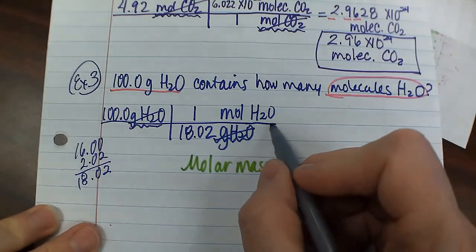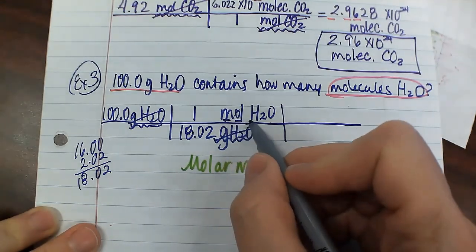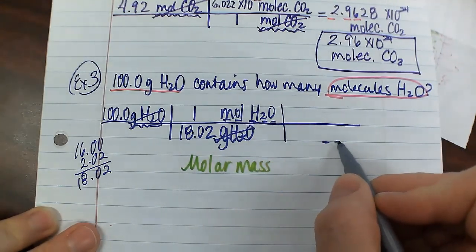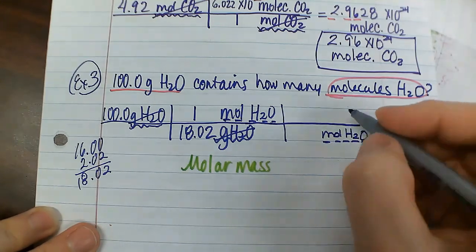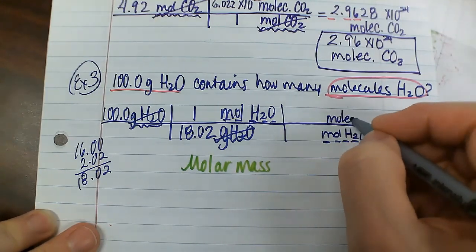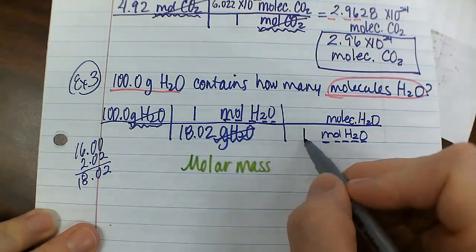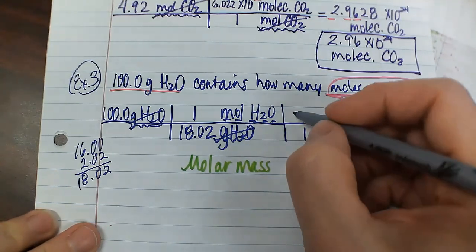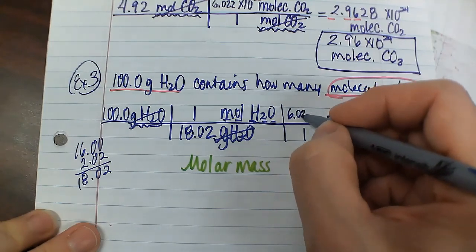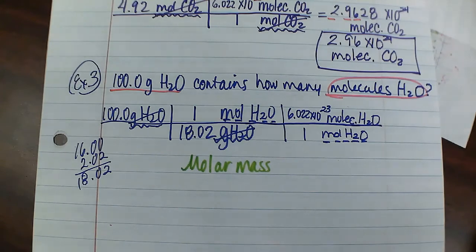So now I'm going to build some more fence. I'm going to take the moles of H2O, put that on the bottom, and then I'm going to put molecules of H2O on the top. Because I know from earlier that 1 mole contains 6.022 times 10 to the 23rd molecules.